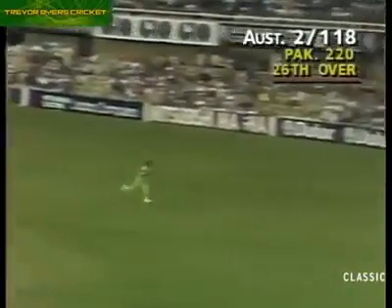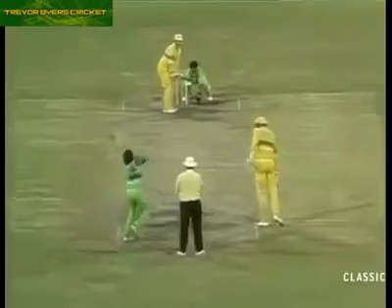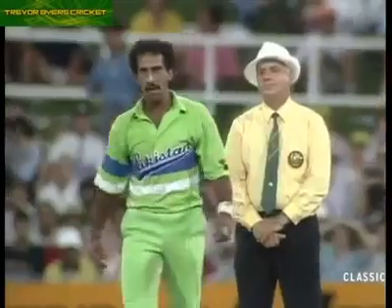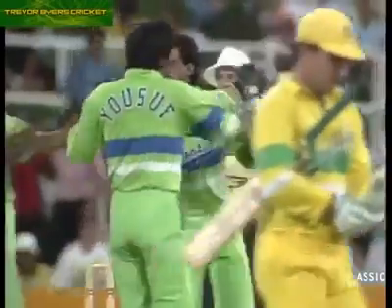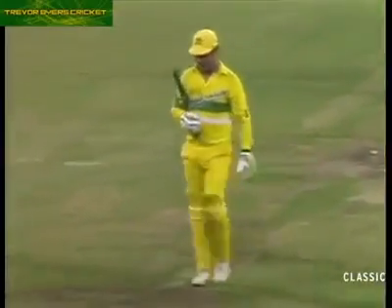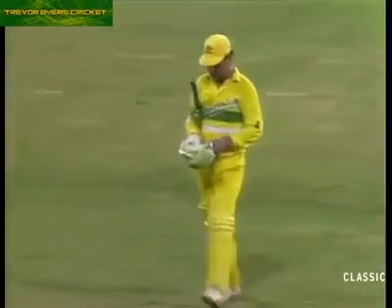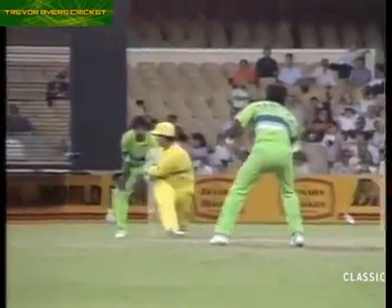He's really thrashed 2 4s already through the offside. That was magnificently timed. Shout there from Salim Yusuf, and he must have spun that one back a fair bit because he's bowled Alan Border around his legs. For a moment I thought it had come off the keeper's pads, but Tawseef's got the breakthrough that Pakistan so desperately needed.